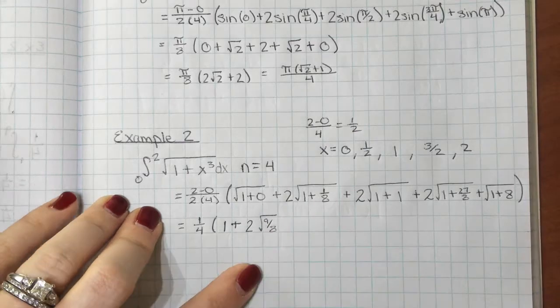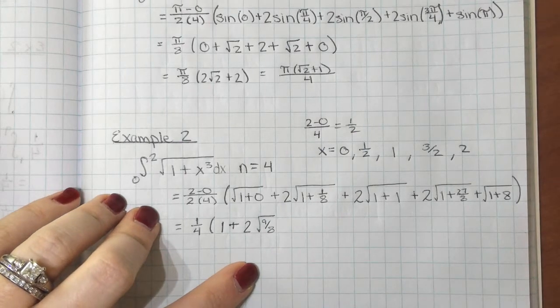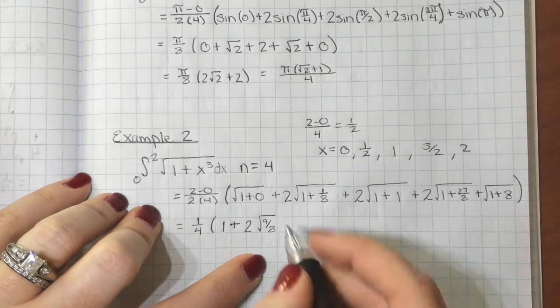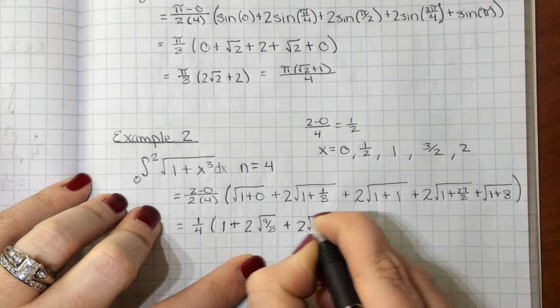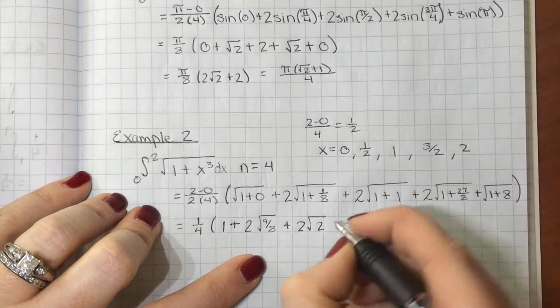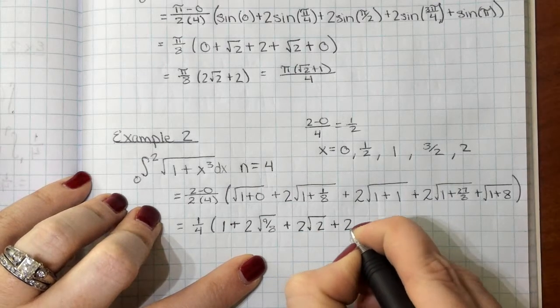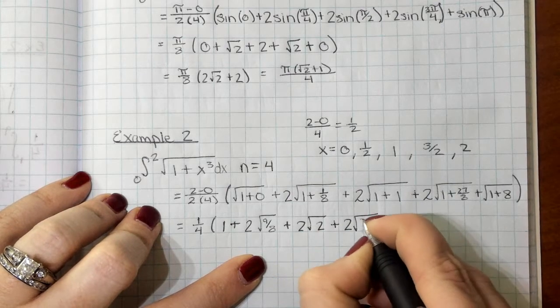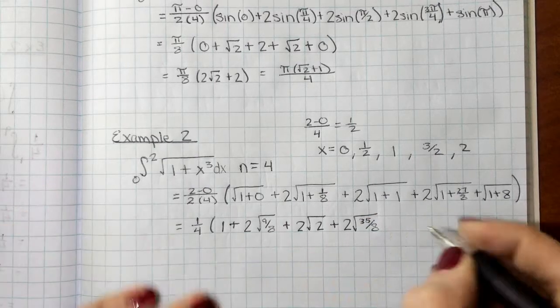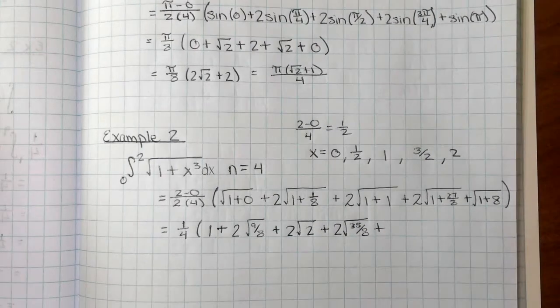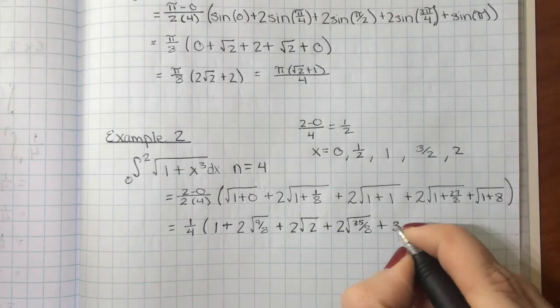I'm just combining to have a common denominator. You guys okay? Plus 2 radical 35 over 8. And lastly, square root of 9 is 3.